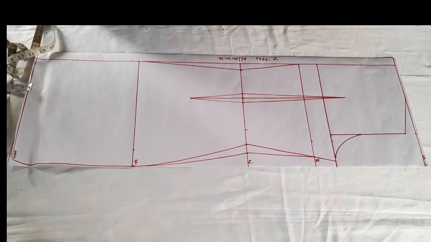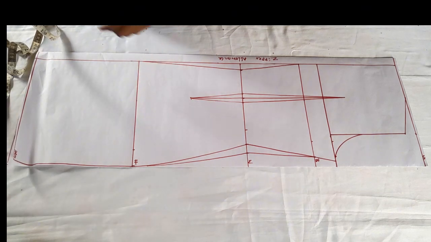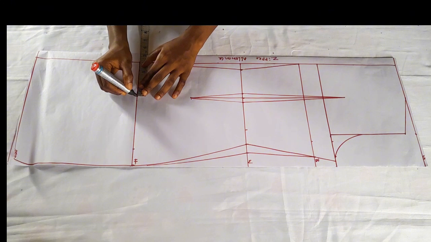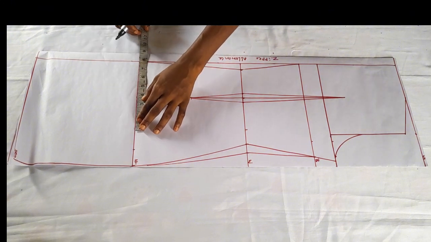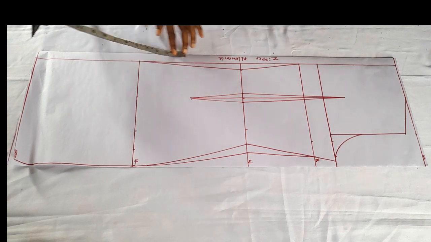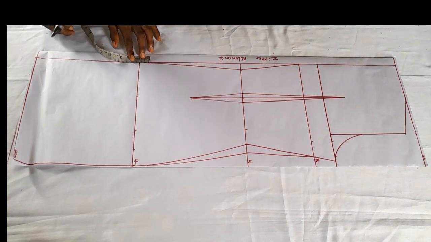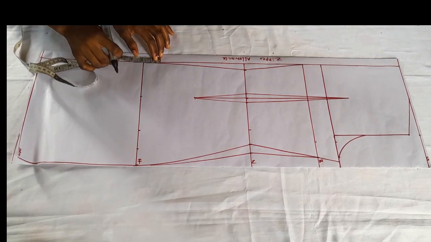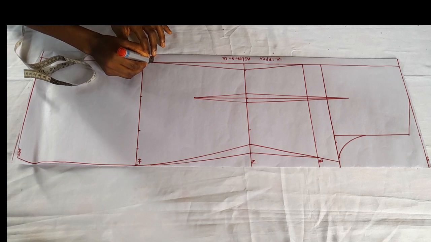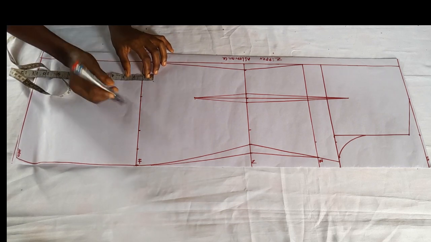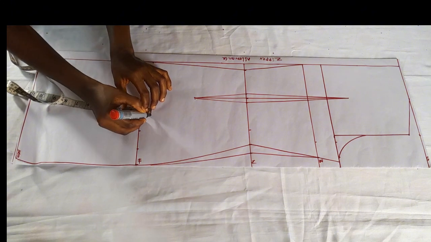Then the next thing to do here is also to create our stylish gathers. So I'm going to take 4 inches here, then mark 3.5 inches here. Then I will be moving up by 1 inch from here to create my stylish curve.